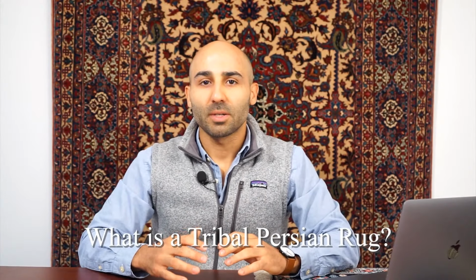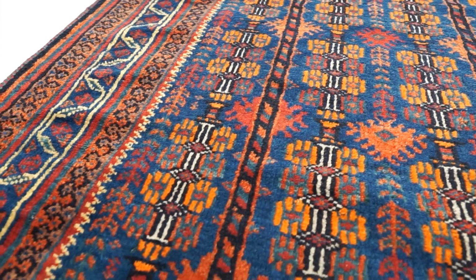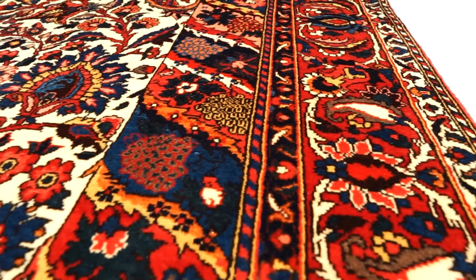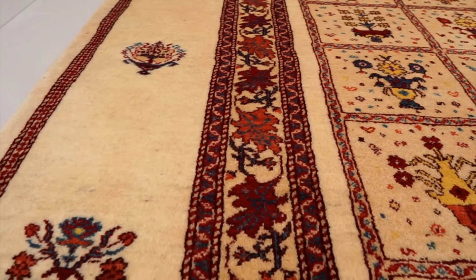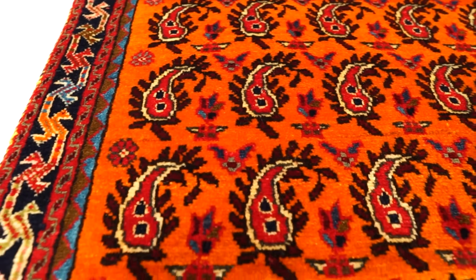First, let's talk about what makes a Persian rug tribal. Tribal Persian rugs are, again, made by nomadic tribes that are usually on the move. Typically during the spring, summer, and fall, they are moving around looking for greener pastures for their sheep, goats, and the animals in their herd.